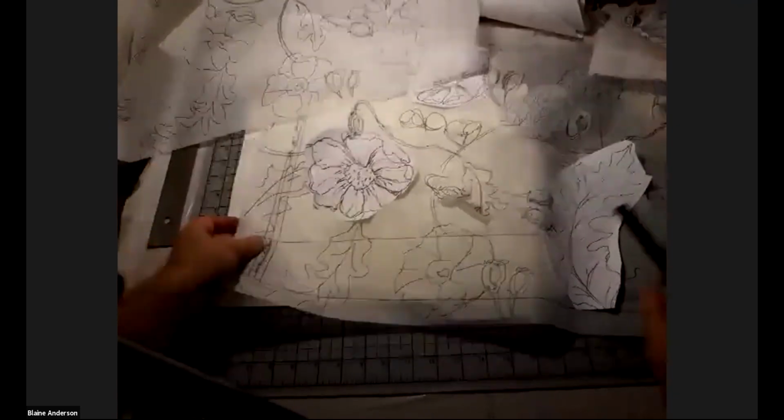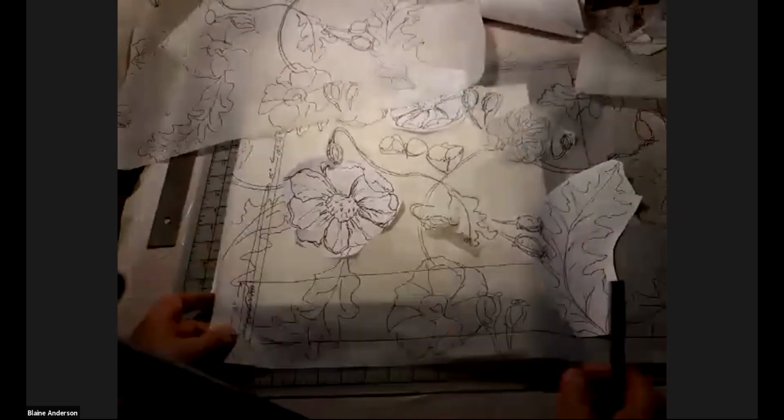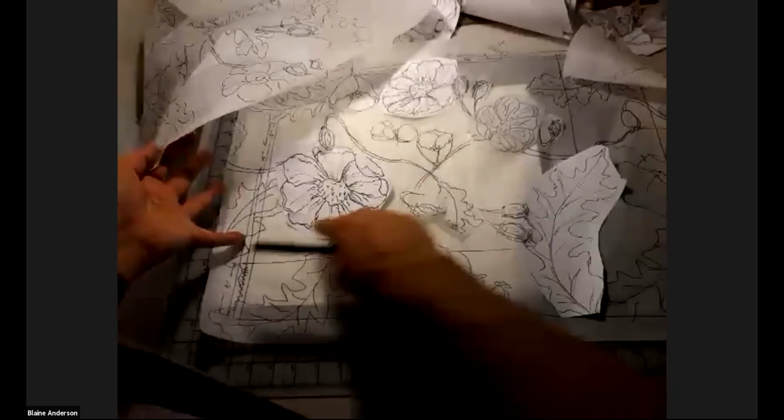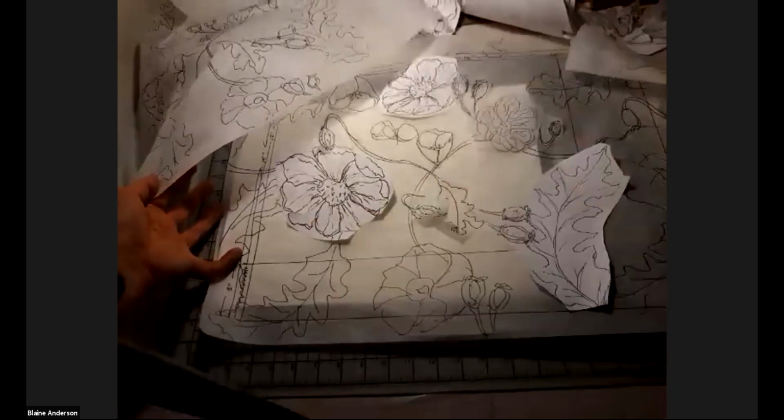Now this negative space has changed in here. But I still want to put something in there and something in there probably.